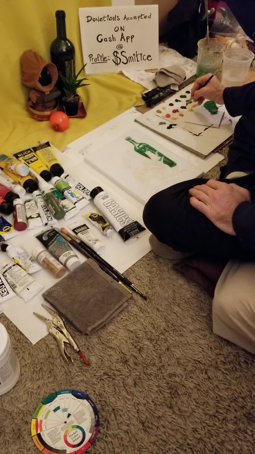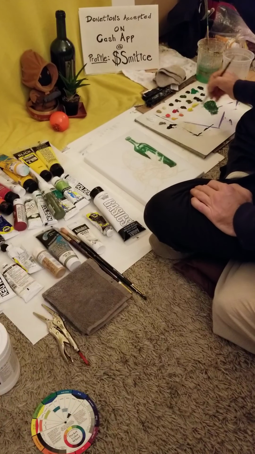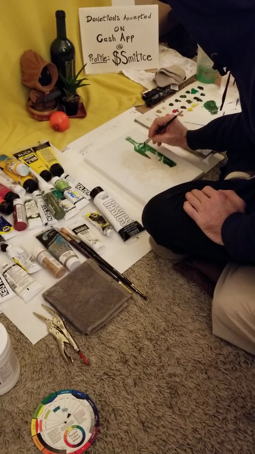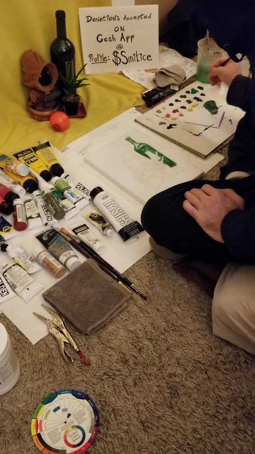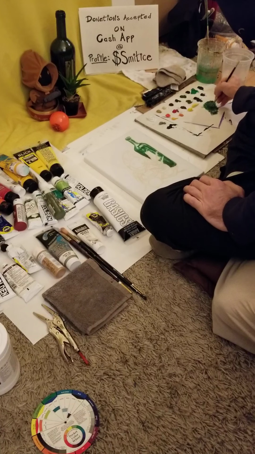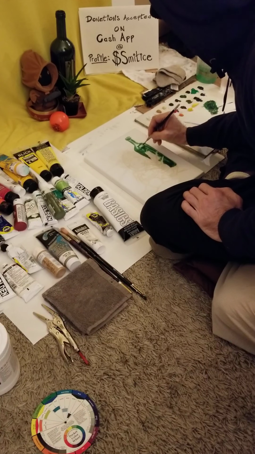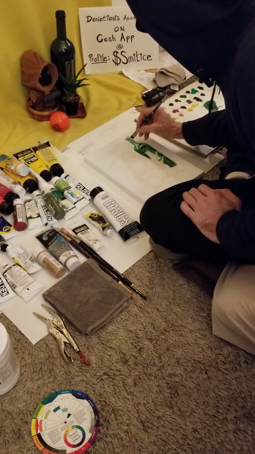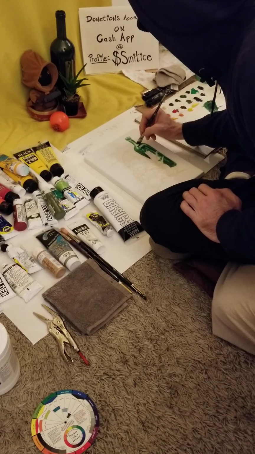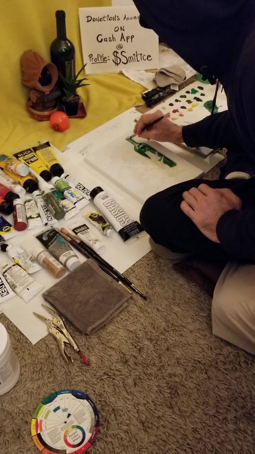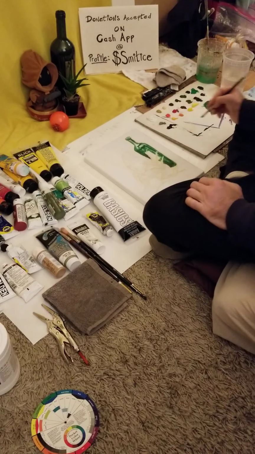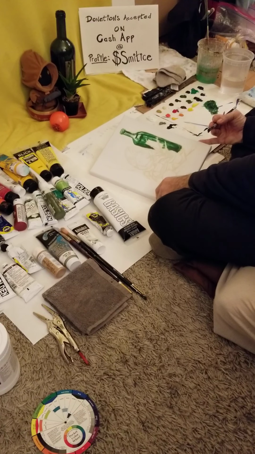More blue here, indigo blue. I can see it's starting to pop out more.